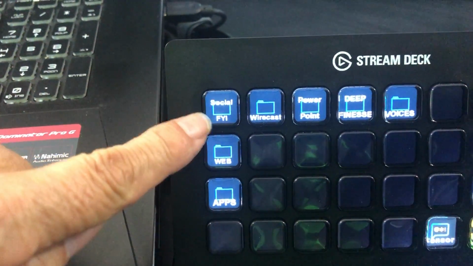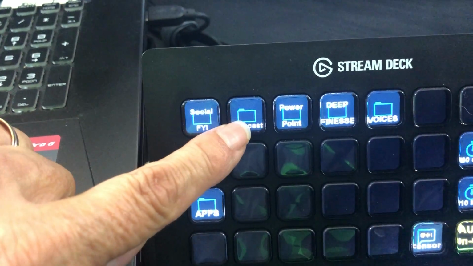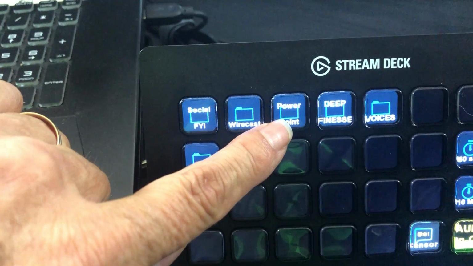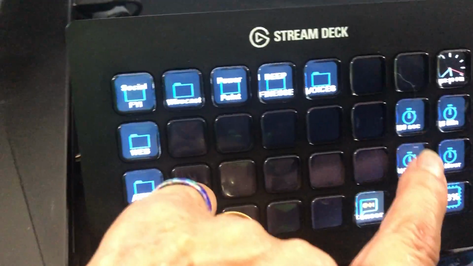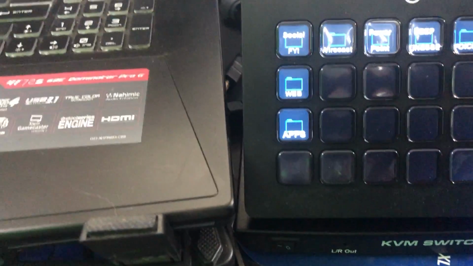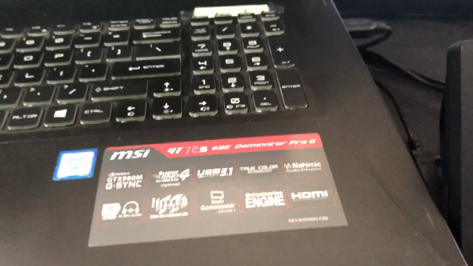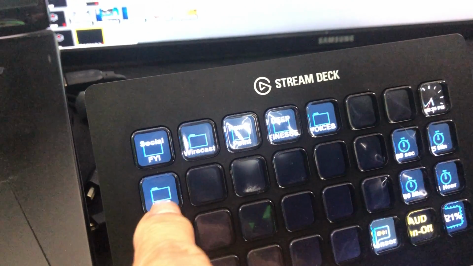And I have one for social as I get ready to broadcast, the things I do in the Wirecast, which is the live streaming software, for PowerPoints, Deep Finesse, that's this one over here for this monitor. I have voices and different timers that I can set up here. Audio levels, as you can see down here, a censored button where I want to do a bleep, hopefully not too much. And I can pull up some other, here we go. Here some other applications, web functions, and so on and so forth.